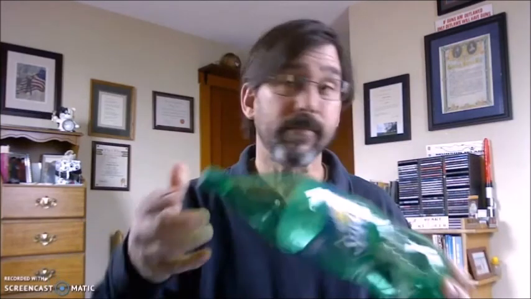Honestly, a clear bottle works best, but if you have one that's green, that'll work too. Always try for one that's a straight bottle, but I've used the ones with the hourglass and it works out fine. Okay, so either one, grab a 2-liter bottle. That will definitely be necessary.